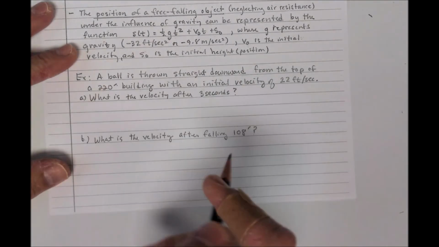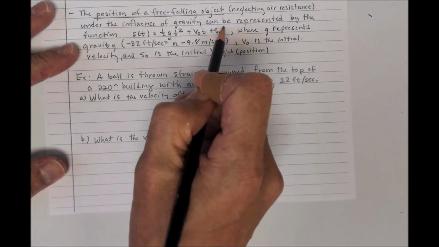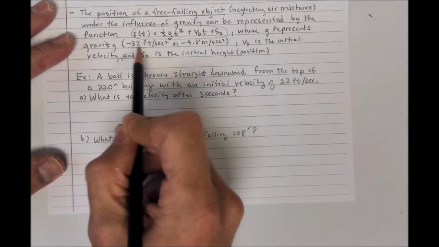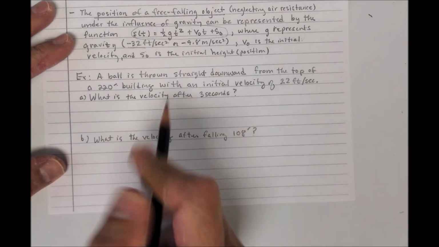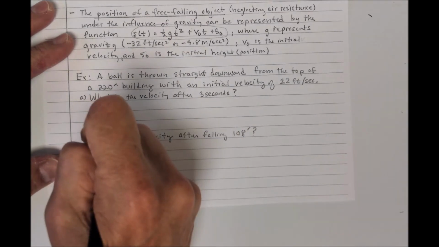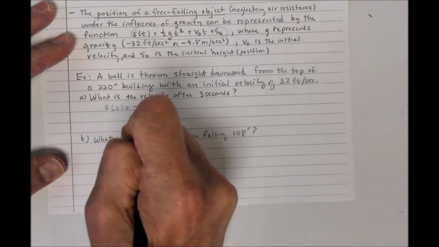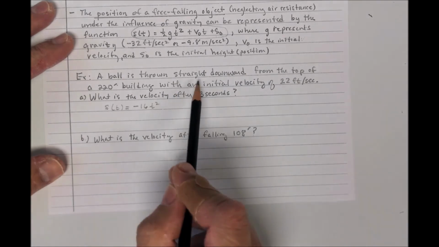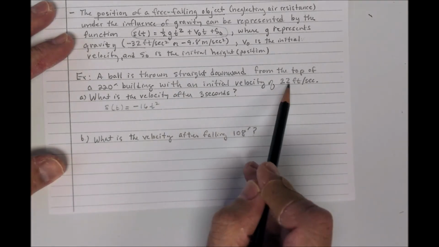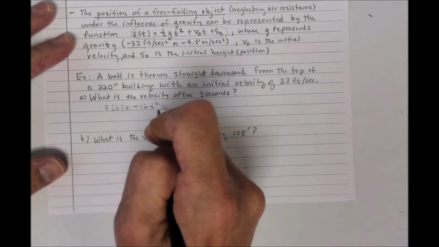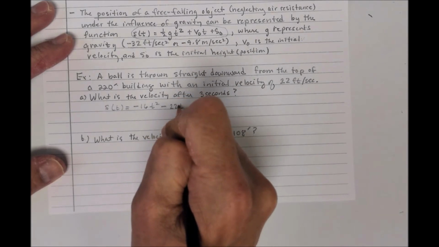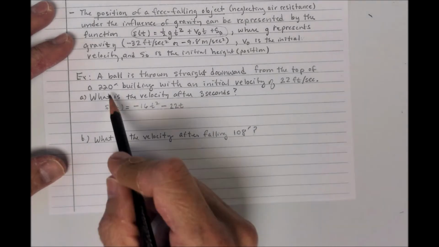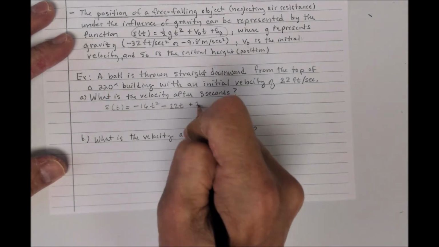Okay, after 3 seconds. So I'm going to go to this guy here, and because this is in feet, I'm going to use negative 32. Goes right in there, so 1/2 times negative 32 gives me s of t is equal to negative 16t squared. V sub 0 is not 0 because they throw it downward. It's initial velocity of 22 feet per second, but it's going downward, so minus 22t. And s sub 0 is the initial position or the initial height, which in this case was a 220-foot building.